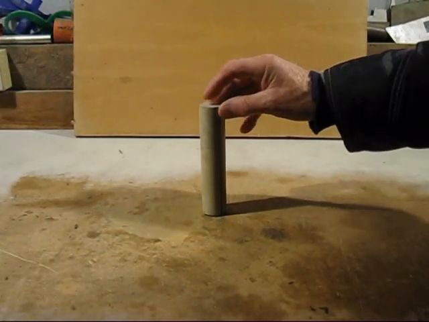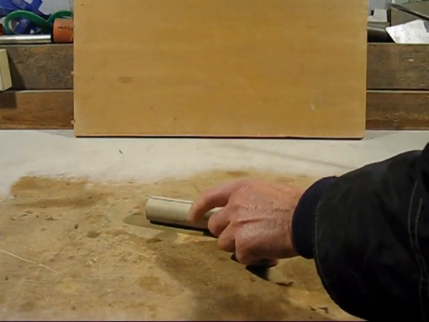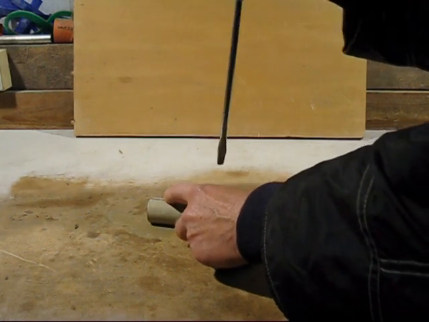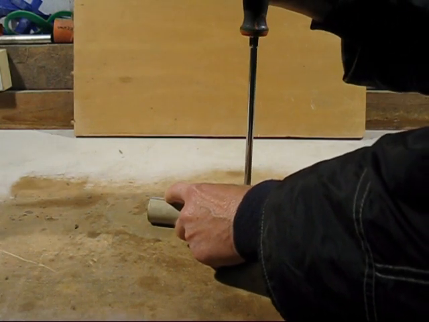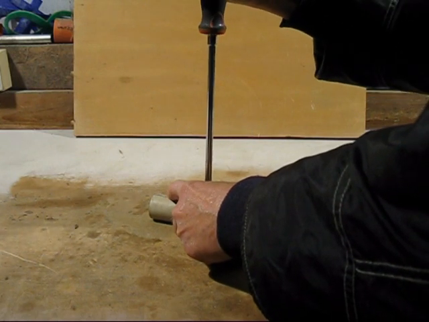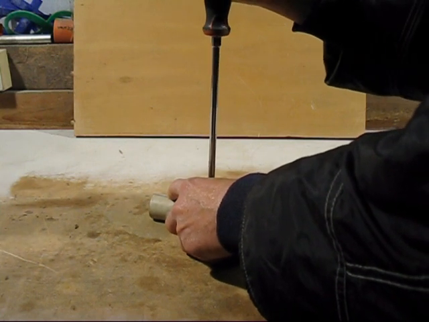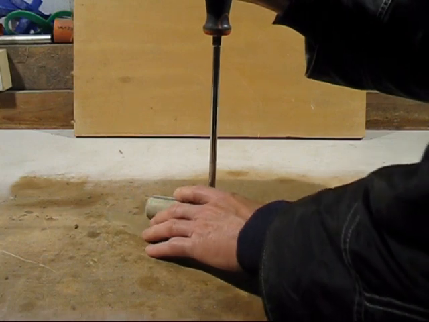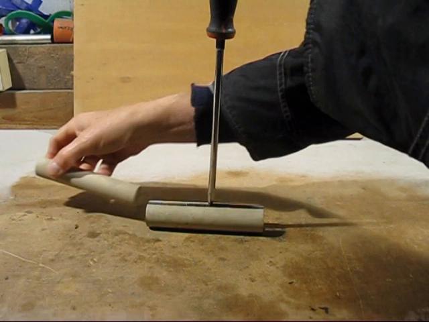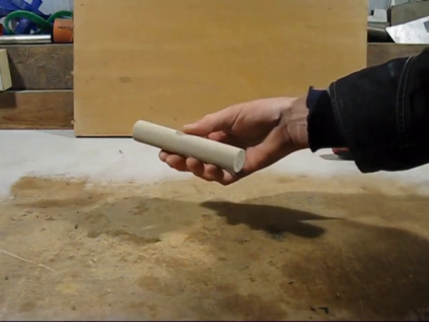The core, just tried it, it's nice and hard, and now we'll release it. There's a finished core.